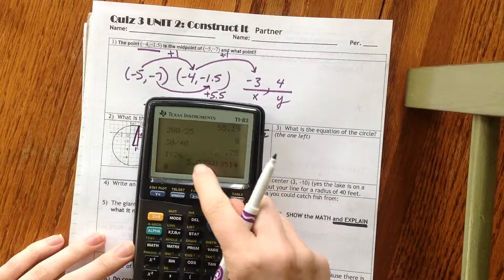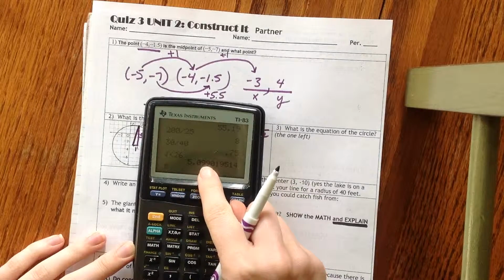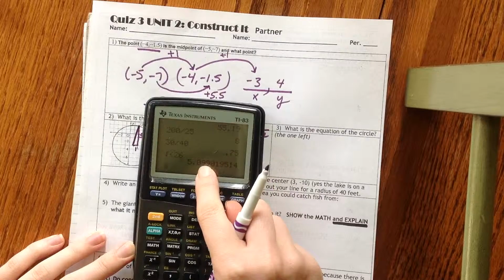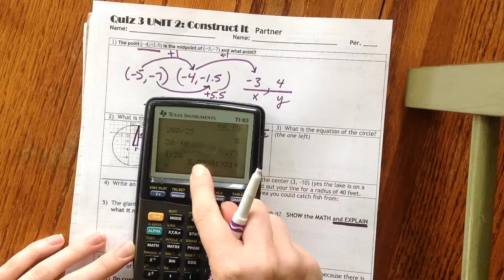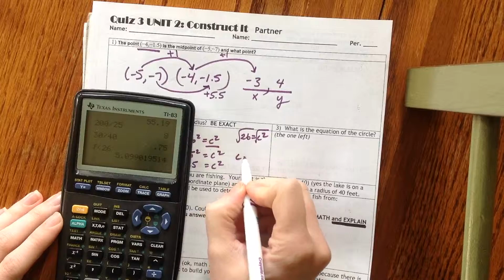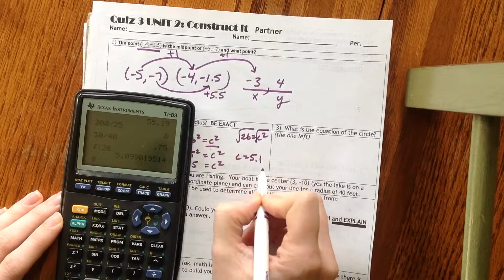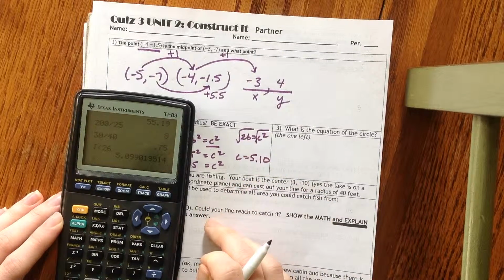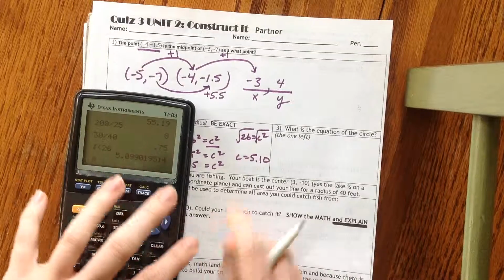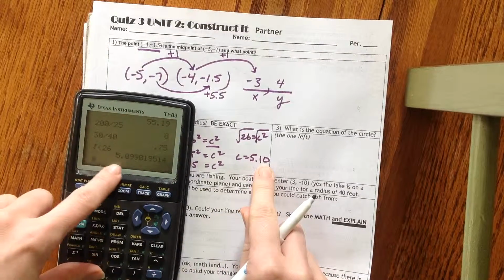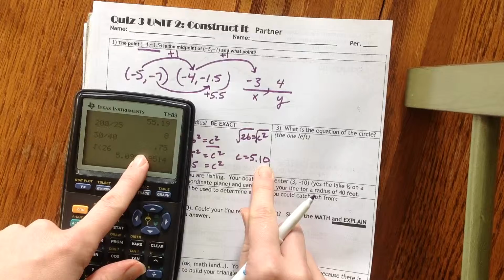So, right here, 5.099, it rounds up, so that means this rounds up here, which means this rounds up to the next spot, so we should have c equals 5.1. Okay? So, most common mistake, rounding: the 9 would round up, you can't just cross it off.